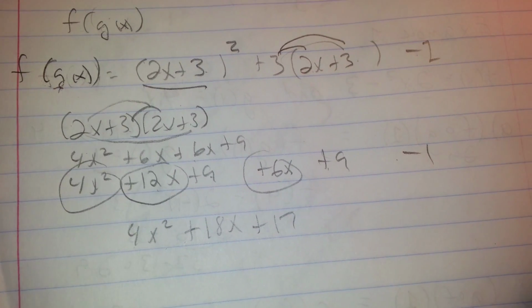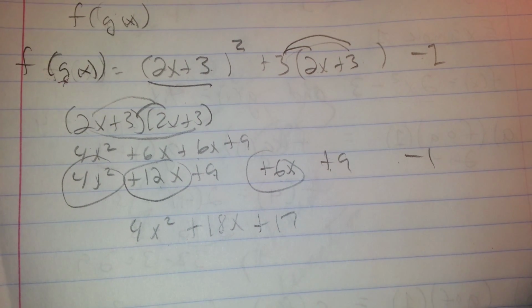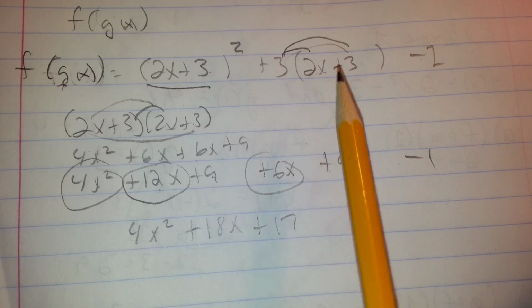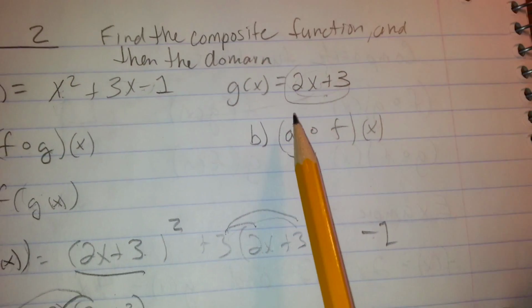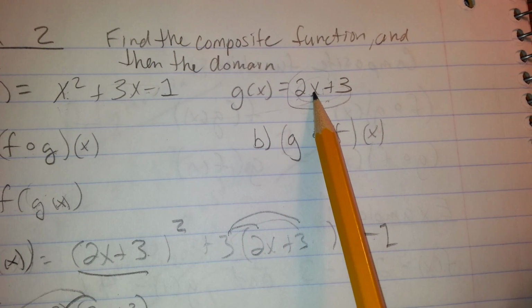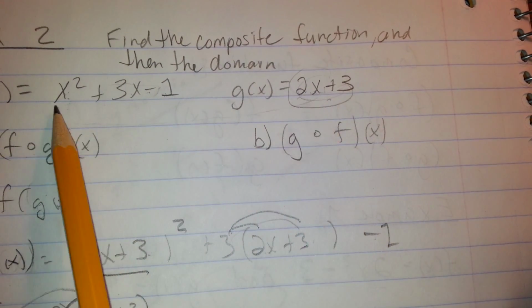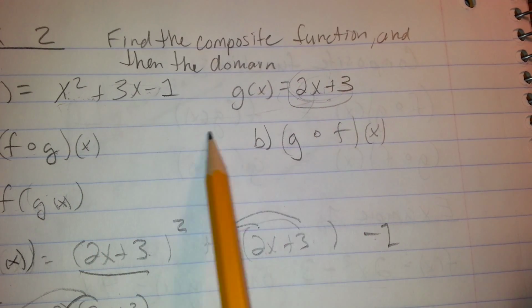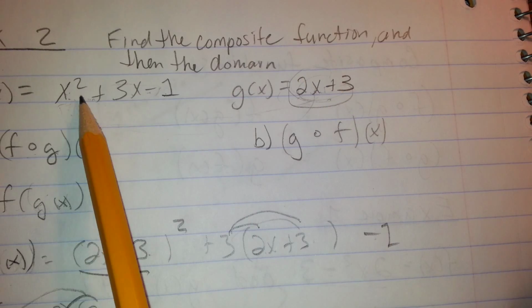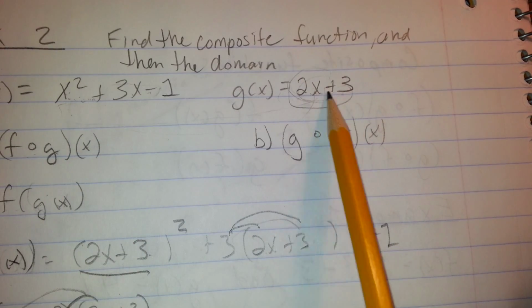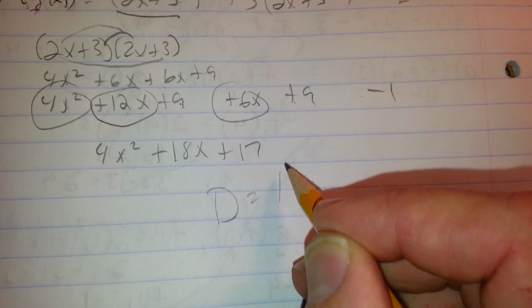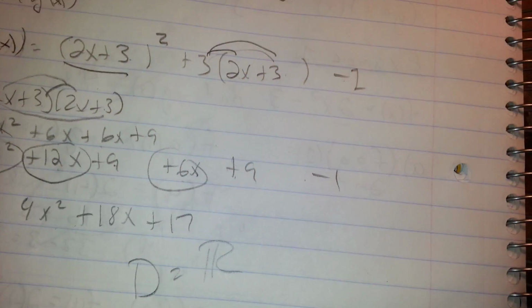And for this type of function, notice the domain is all real numbers. I can plug in anything here, so I'm not concerned about this output. Remember, this output is my input here, but I don't care. This domain is all real numbers, so this can be anything. So there's no restriction. My domain equals all real numbers, okay?